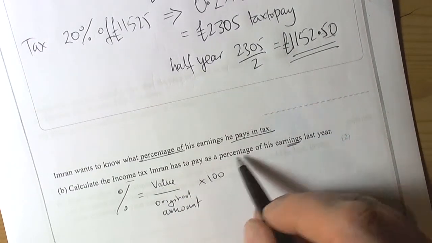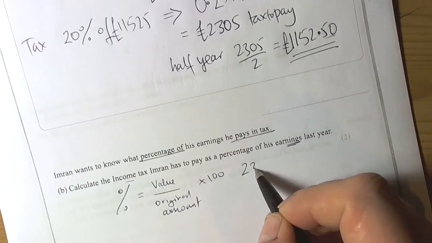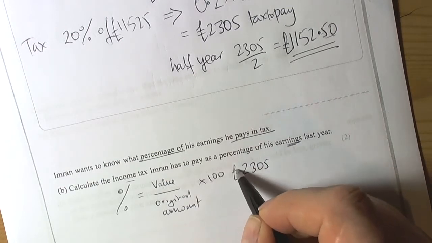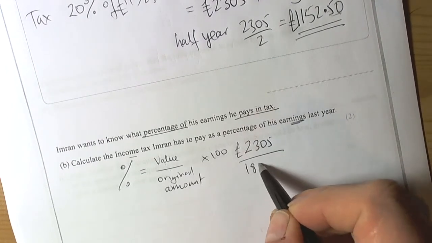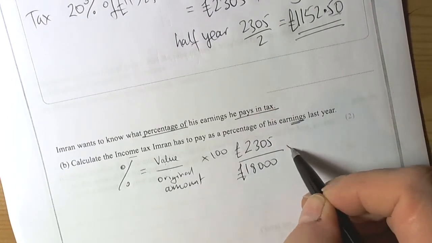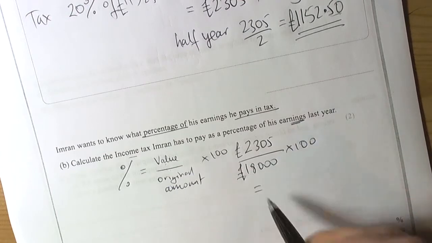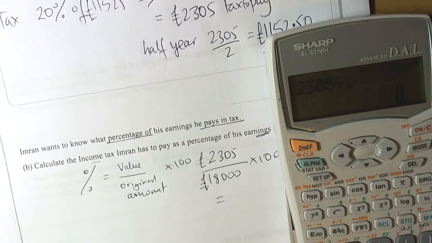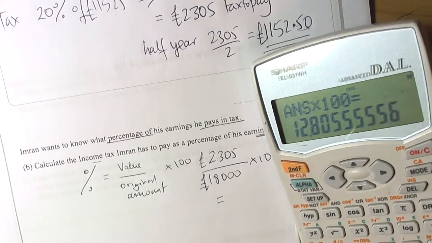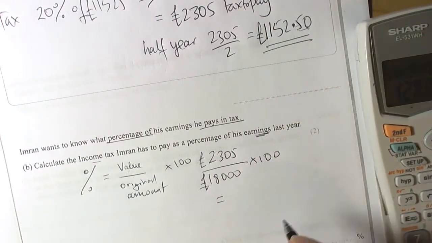So the value of the tax was 2,305 because we're talking here about the whole year, and the gross income that he had was 18,000, and then we're going to times by 100 to get the percentage. So 2,305 divided by 18,000 times 100, and that gives us an answer of 12.81%.